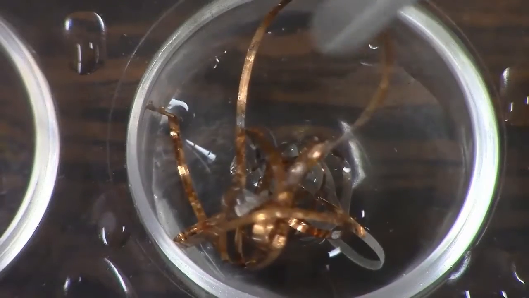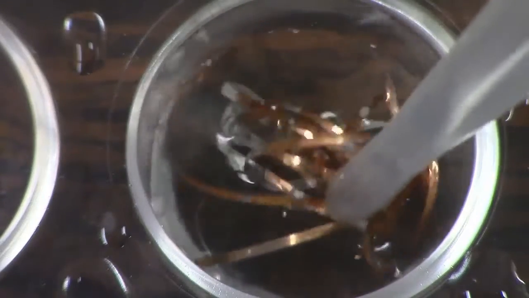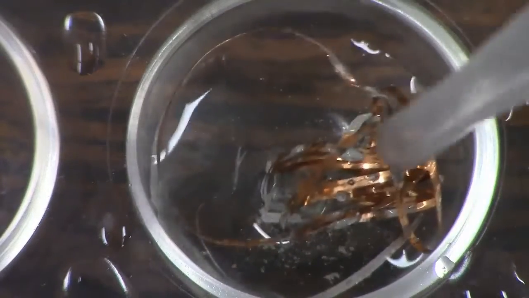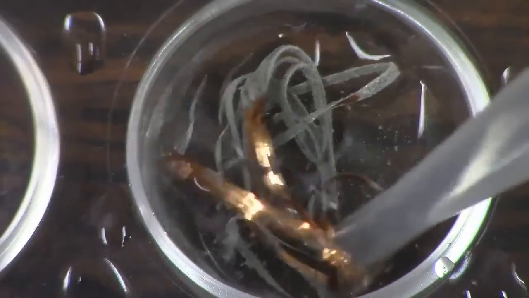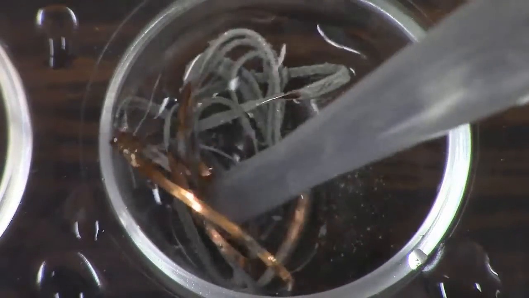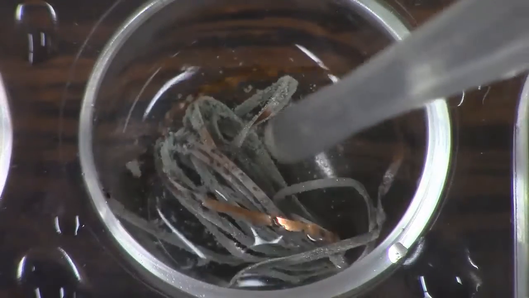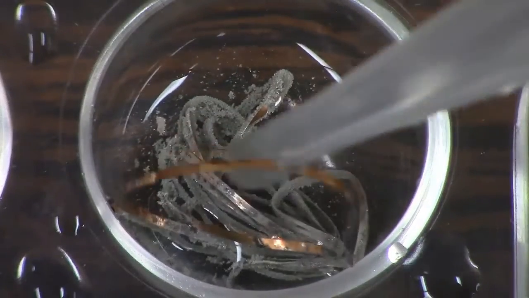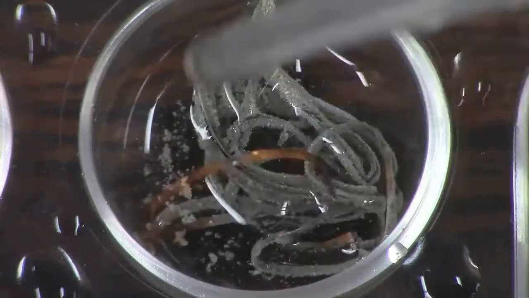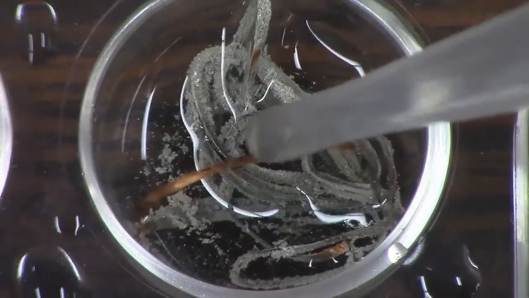So observe what happens to that copper wire as it is being mixed with the silver nitrate solution. And then based on these observations, I'm not going to give it away, but I think you should really be able to predict what products are being formed. Think about what might be now coating that copper wire.